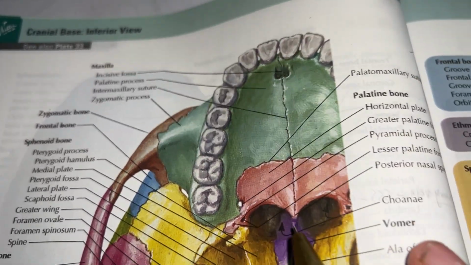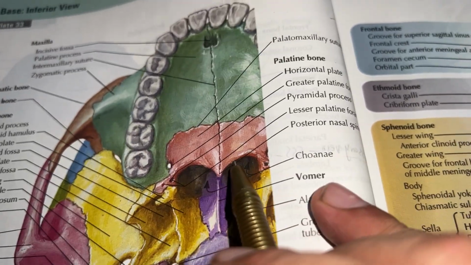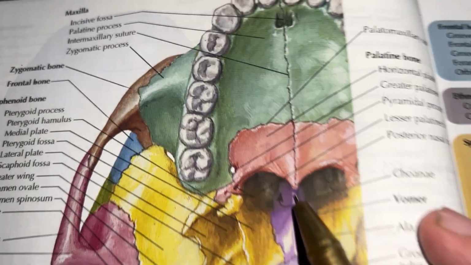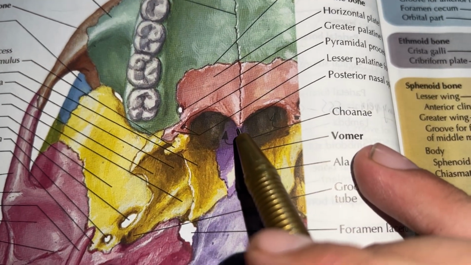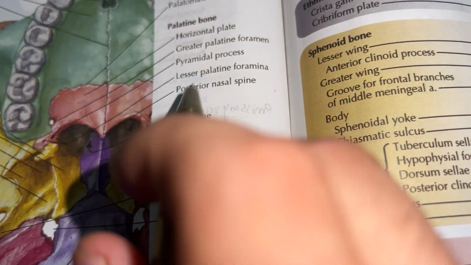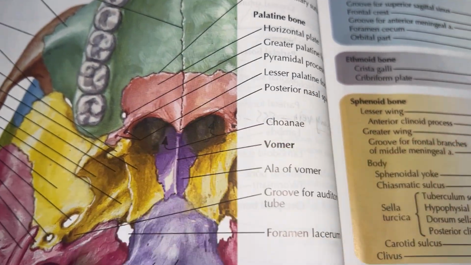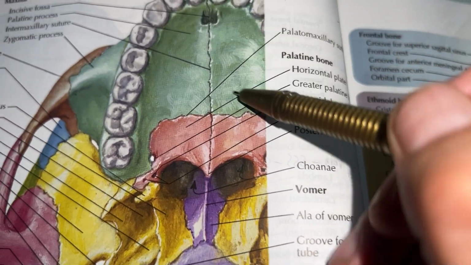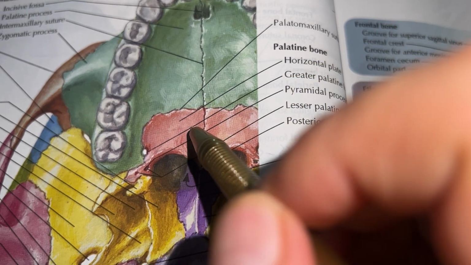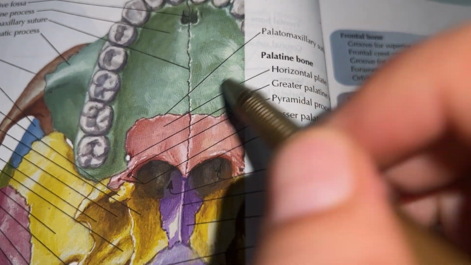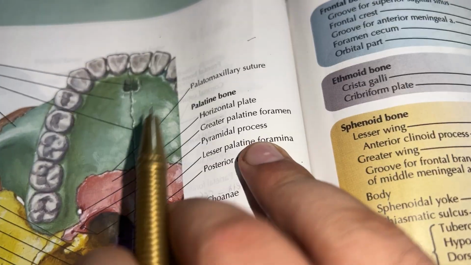Okay, now this bone is the palatine bone, and the terminal point of this palatine bone is this spine, which is called the posterior nasal spine. The suture between the maxilla and the palatine bone is called the palato-maxillary suture.